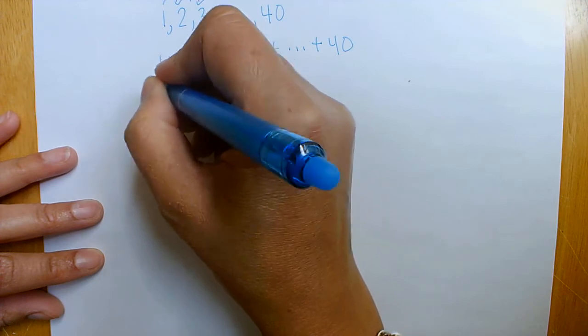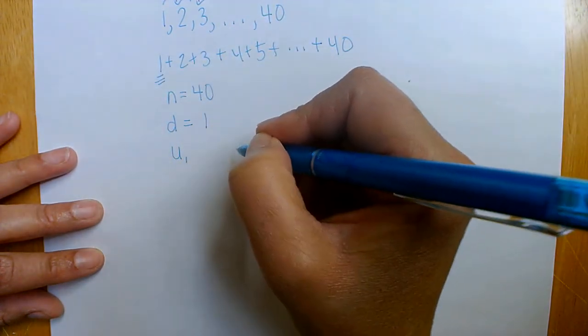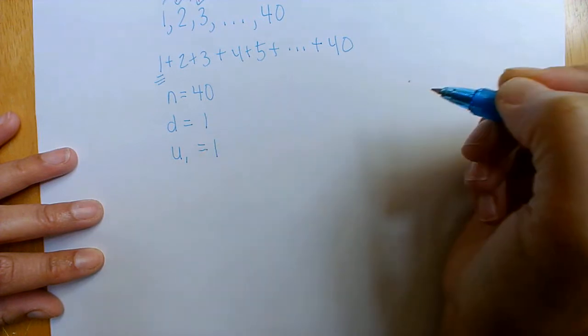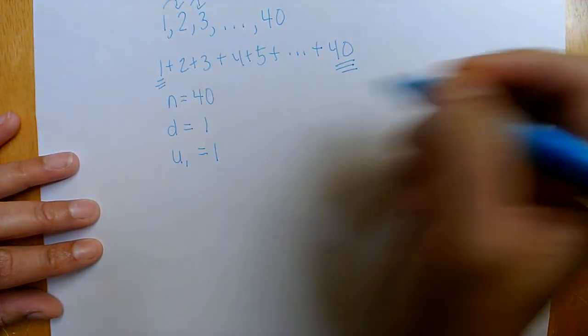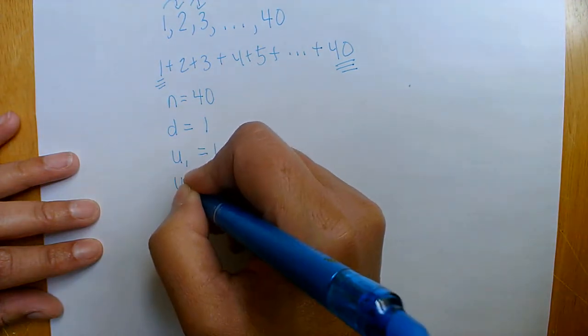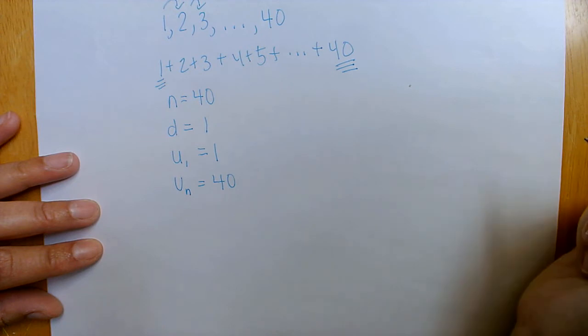Let's see what our first term is, because I'm going to need that. So our u sub 1, which is our first term, is 1. I'm also going to need my last term. My last term is 40. So my u sub n is 40. That's my last term.